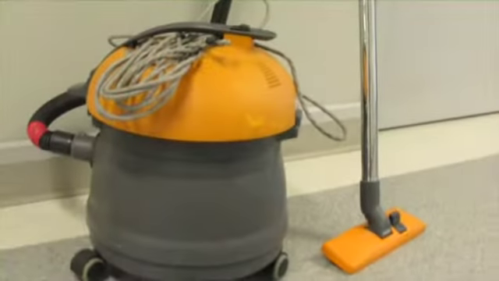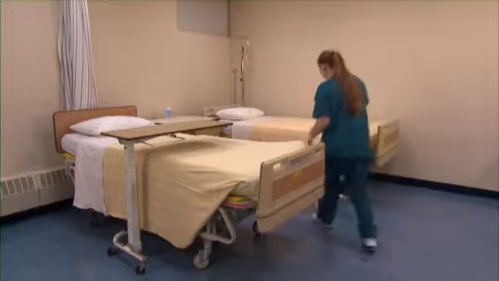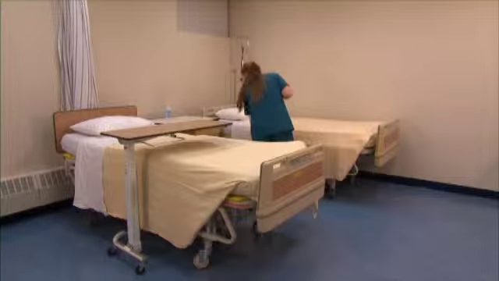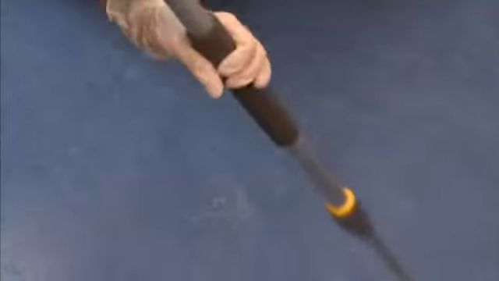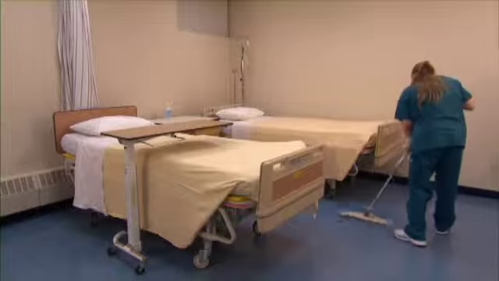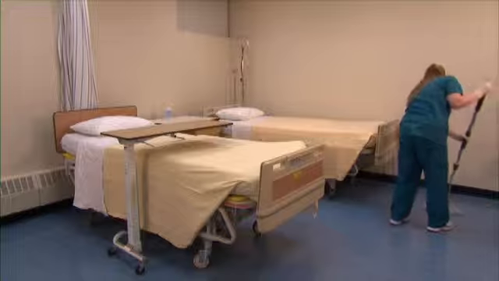containers. If the room you are cleaning is carpeted, vacuum the carpet using a vacuum fitted with a HEPA filter. If the room is not carpeted, dry mop the floor. Start at the back of the room and work towards the door. Do not lift the dust mop off the floor once you have started. Use the swivel motion of the frame and wrist to change direction.